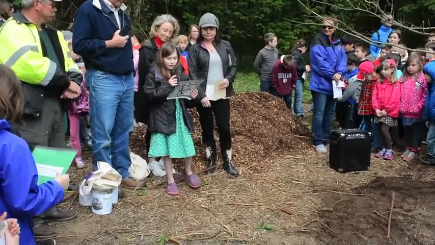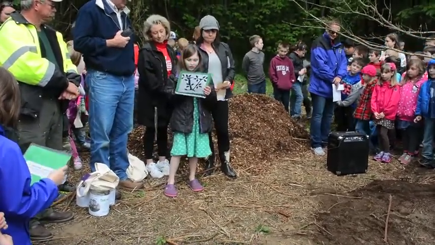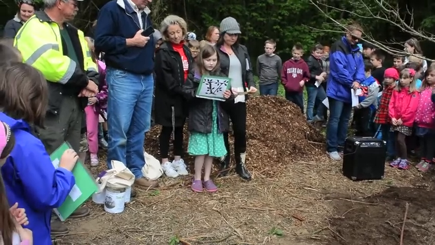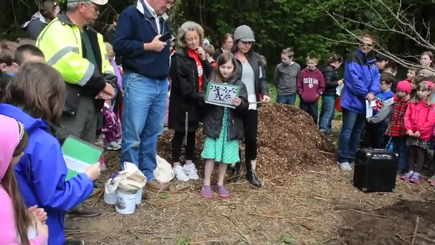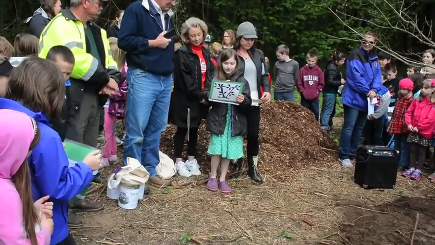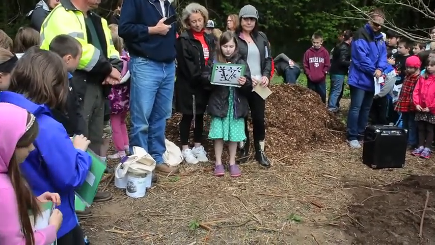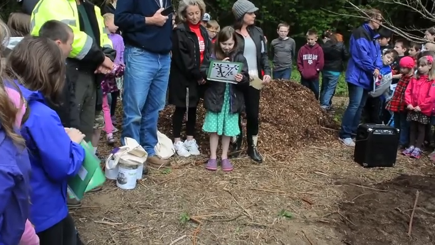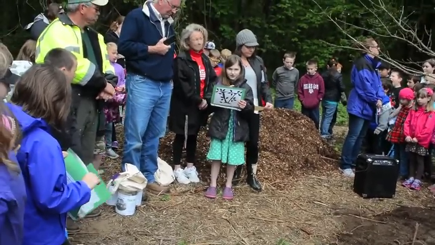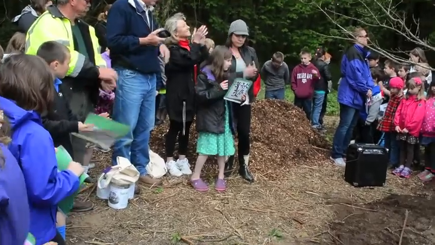V is for vote. In 2004, the Arbor Day Foundation held a vote for the official national tree of the United States of America. In November 2004, the United States Congress designated the oak as America's national tree.